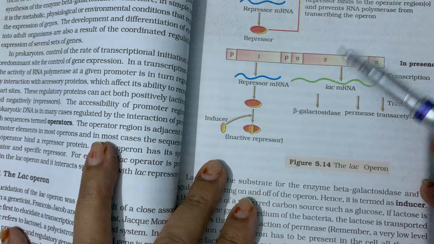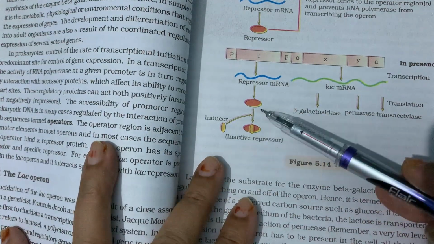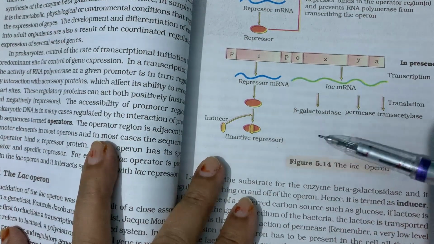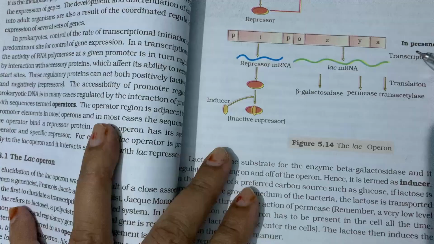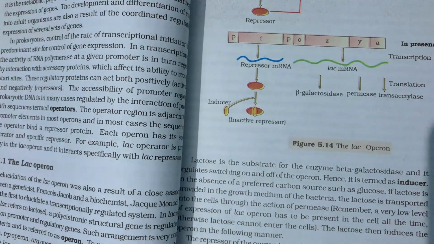Here it does not bind. Here it binds as the inducer is introduced. That inactive repressor, then RNA polymerase transcribes, and the translation occurs.